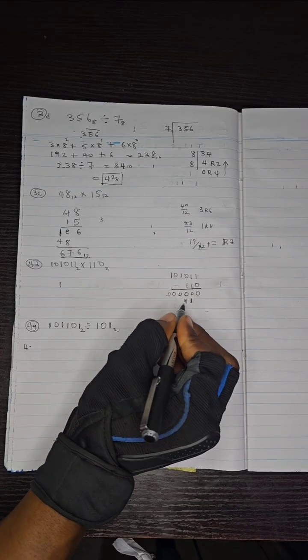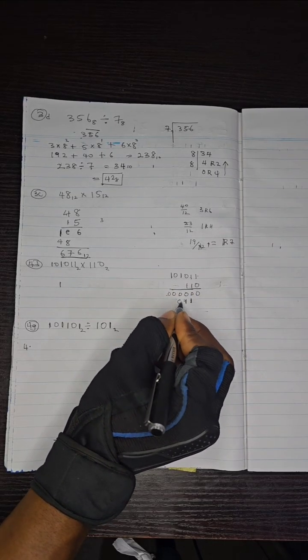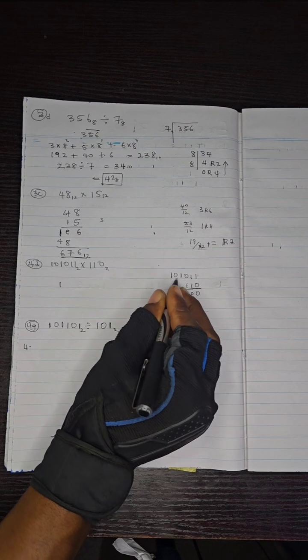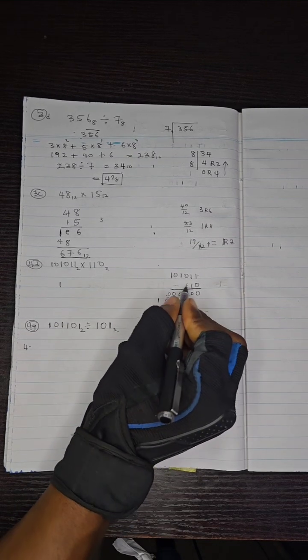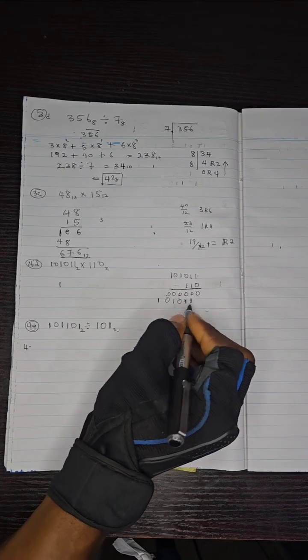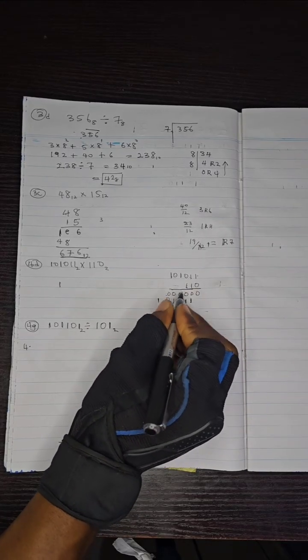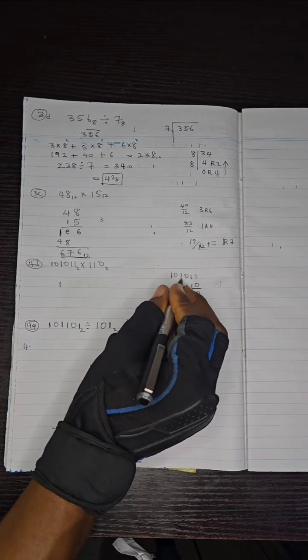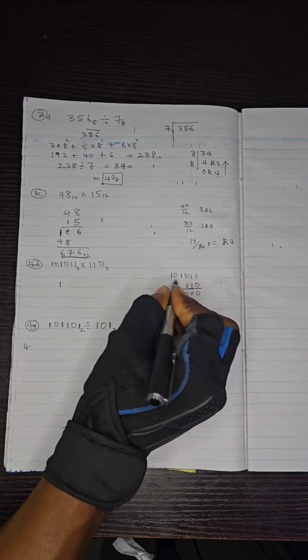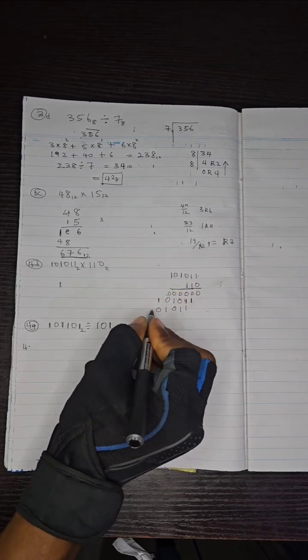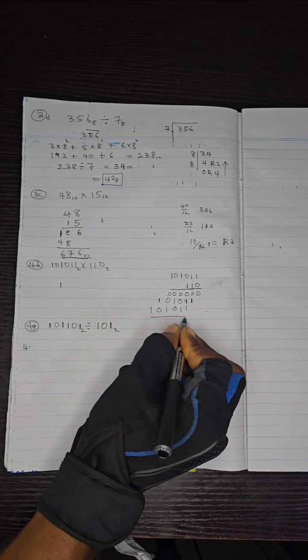So 1 multiplied by 0 is 0. 1 multiplied by 1 is 1. 1 multiplied by 0 again, 0. 1 multiplied by 1 again, 1. The same thing with this one. 1 multiplied by 1, 1. 1 multiplied by 1, 1. 1 multiplied by 0, 0. Multiplied by 1, 1. Multiplied by 0, 0. Multiplied by 1, 1. So you have something like this.